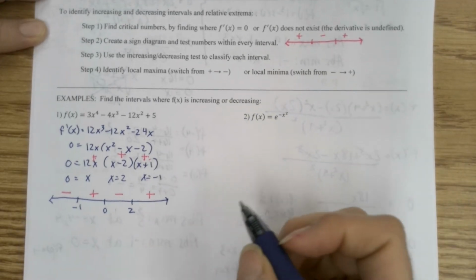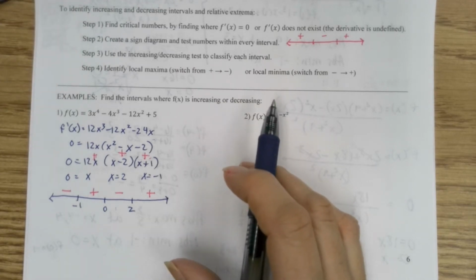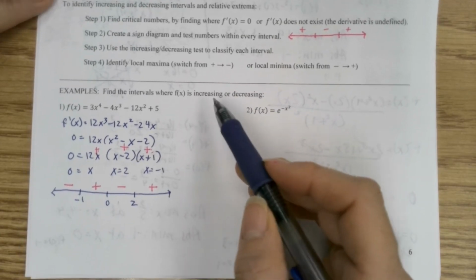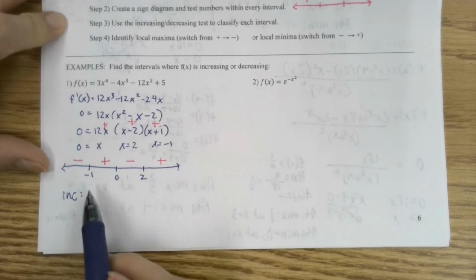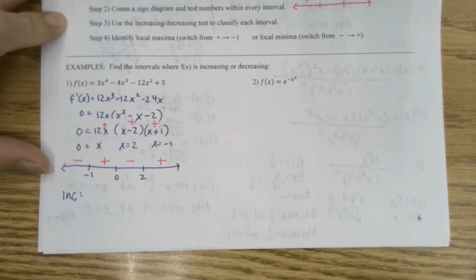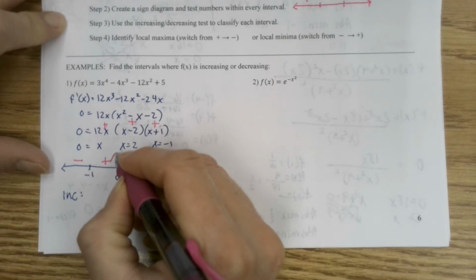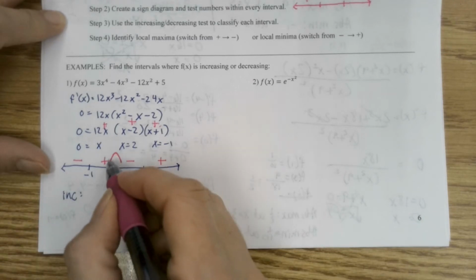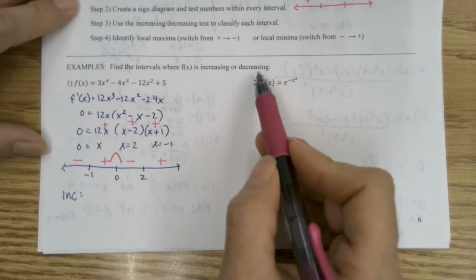Okay, so what we're going to do, the question is asking us to find our local maxes and our local mins. Oh, actually, it's asking us to identify where we have increasing and decreasing intervals. So our increasing interval would be anywhere this graph switches from positive to negative. Think about it. It's increasing and then it's decreasing. That would be where a local max happens. Oh, we're not finding local maxes and mins.